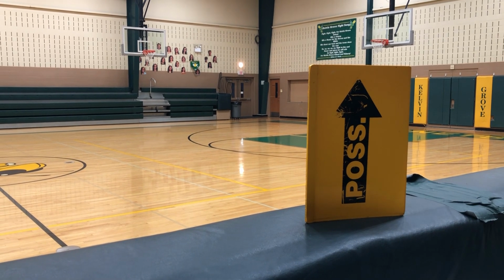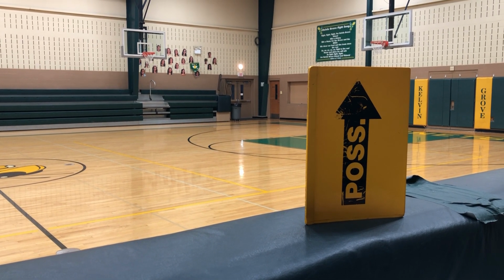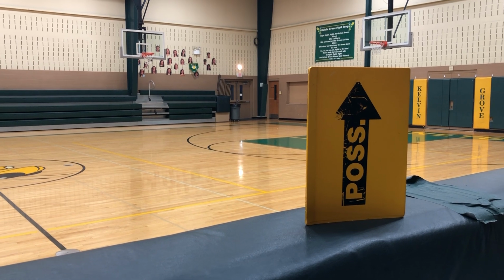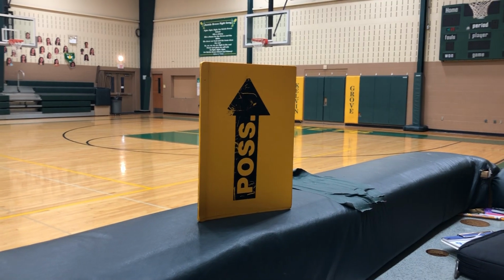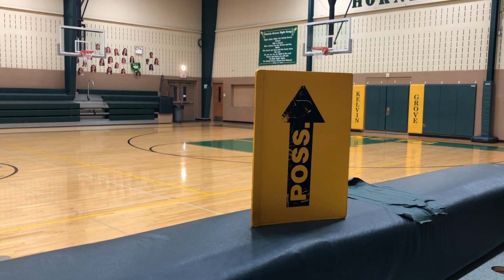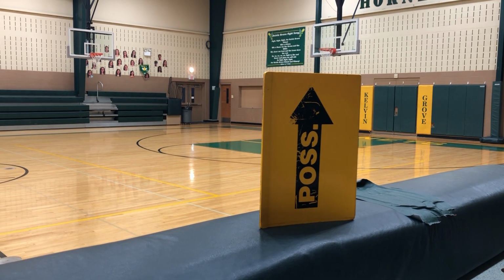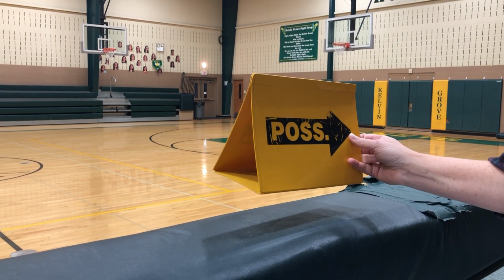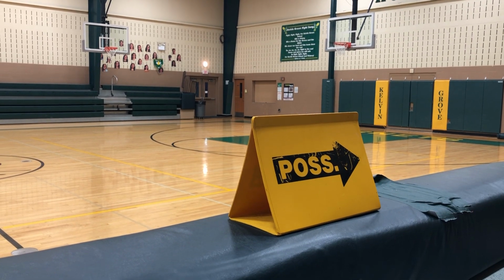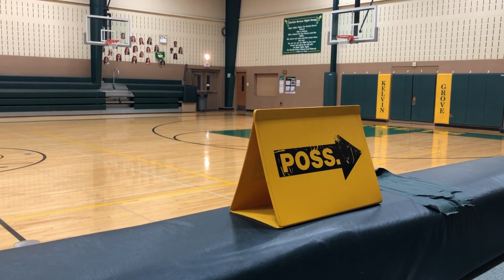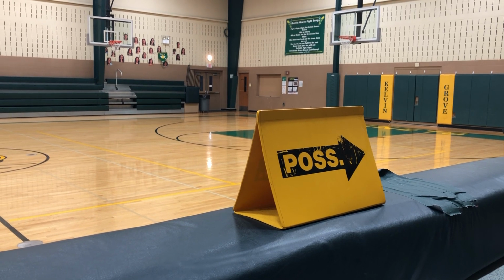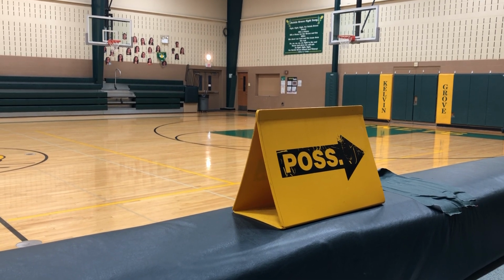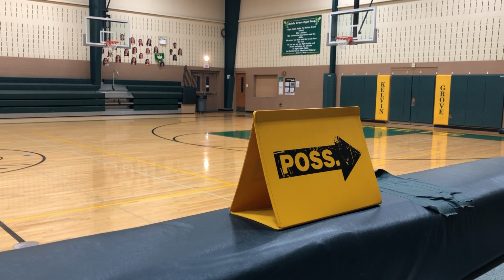So let's say the home team, which generally sits on the right of the scorer's table while we are at Kelvin Grove, let's say they get the ball, they win the jump ball. The possession arrow is going to be facing the basket of the away team, because at the next jump ball, the away team, it would be theirs.